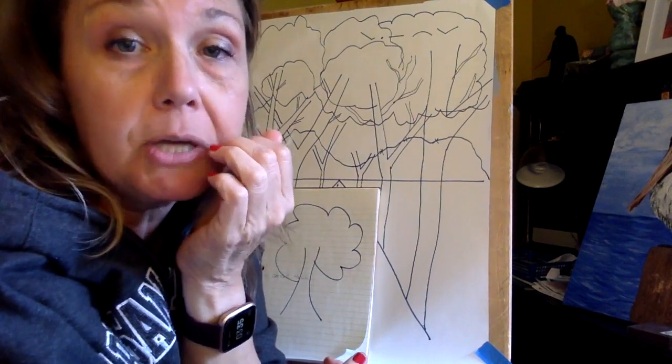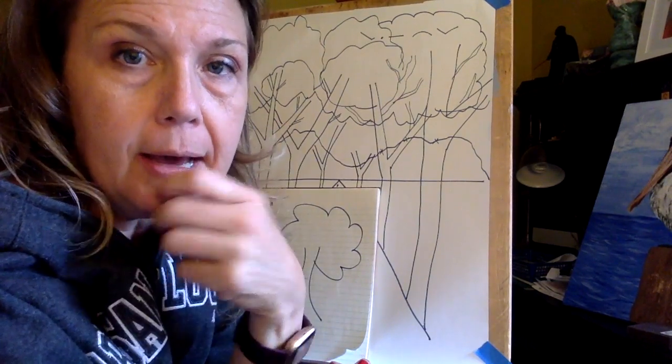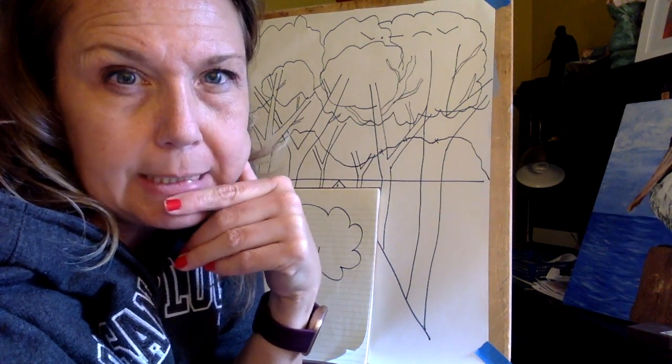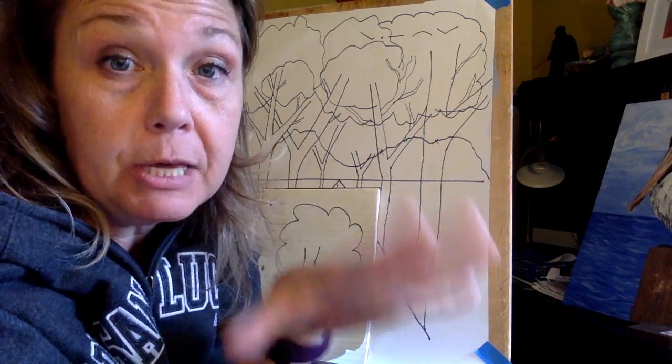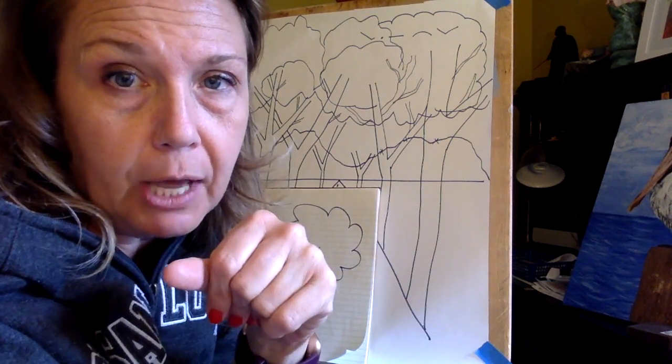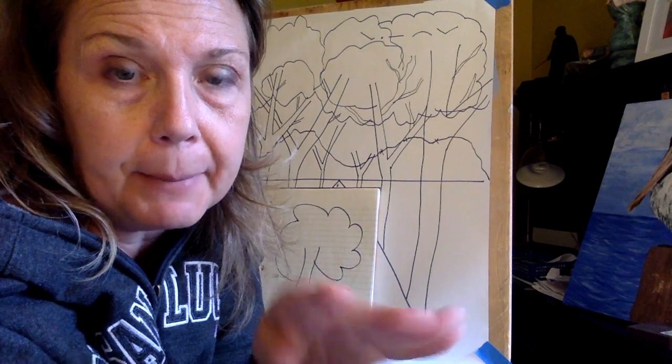Again, you do not have to color this. If you want to, you may. We're going to do some colored pencil tutorials later, maybe here in a couple weeks in May. So keep all of your drawings so that I can show you how to do that as well. Don't throw anything away.